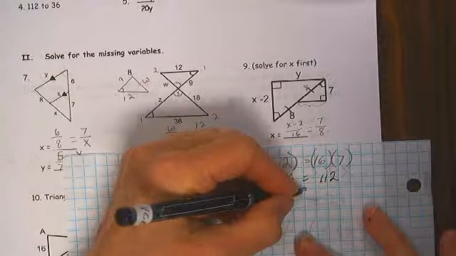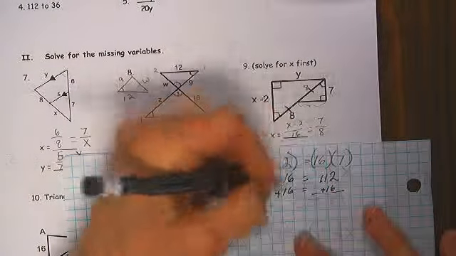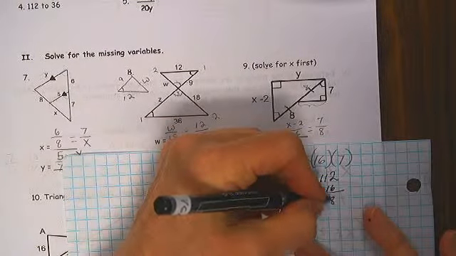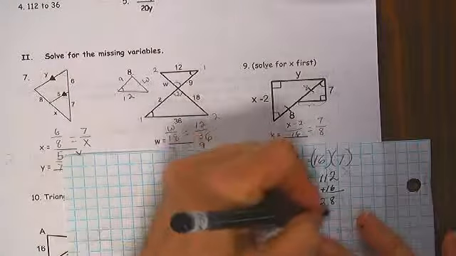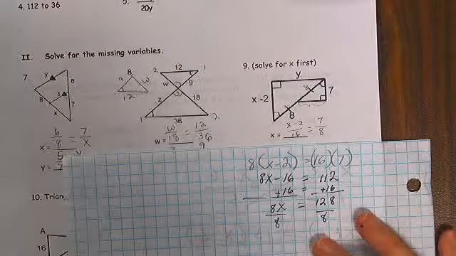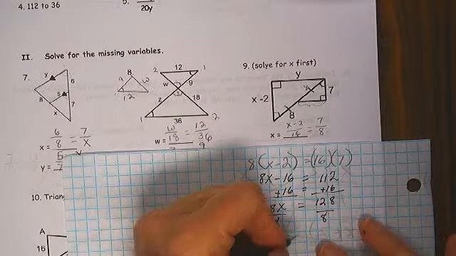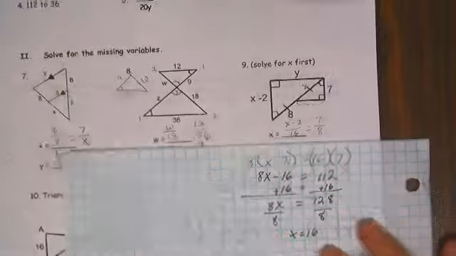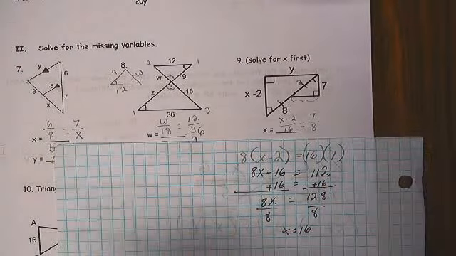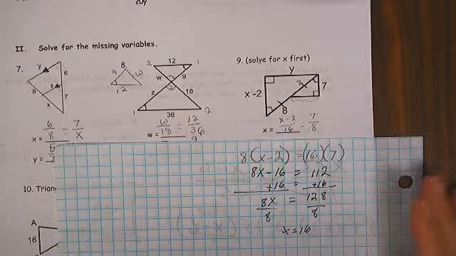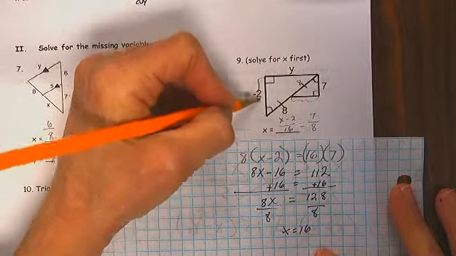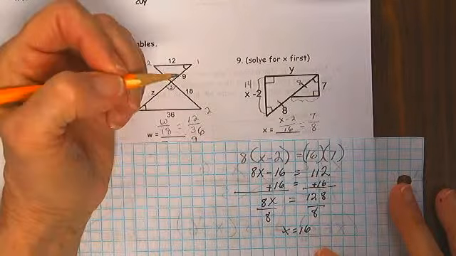Add 16 to each side. X equals 16. Somebody double check me. If x is 16, then this distance is 14.